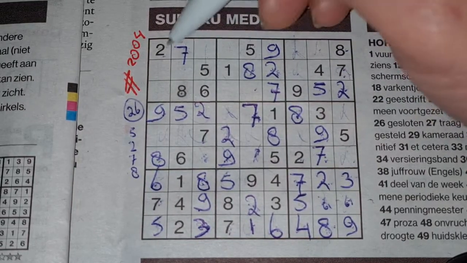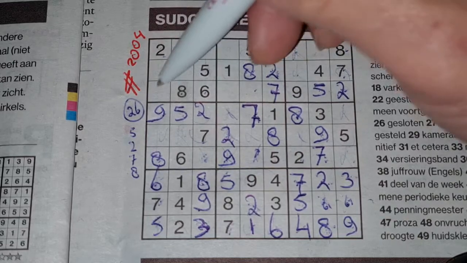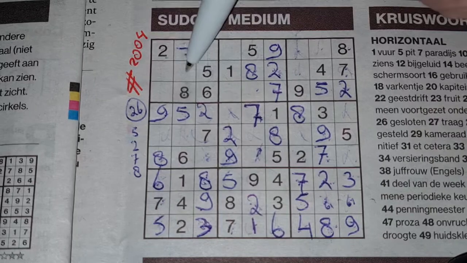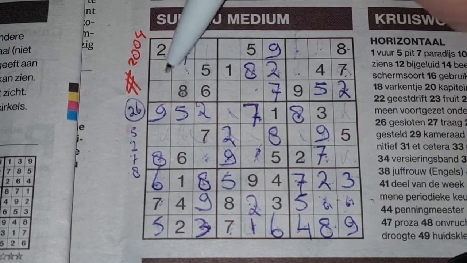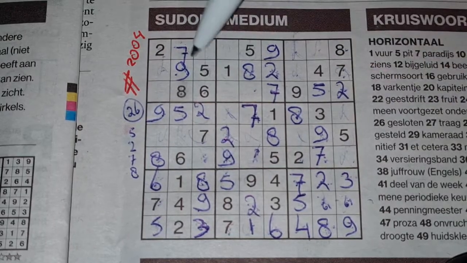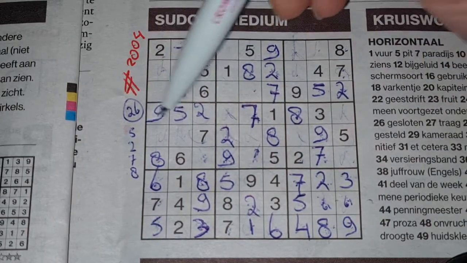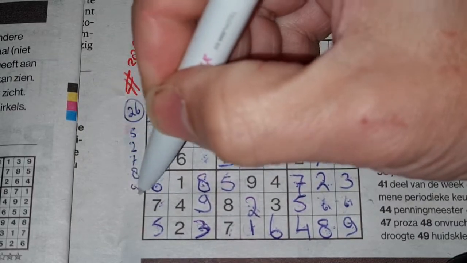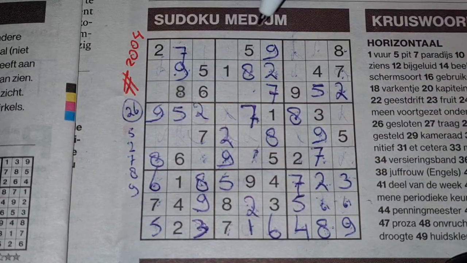9 in the first row, 9 in the third row. So in the row between, the second row, the only 2 places for the 9 should be here. Oh, there we see there 9, no 9 there. 9 should be there. And all the 9s are used. I can see digit number 5.